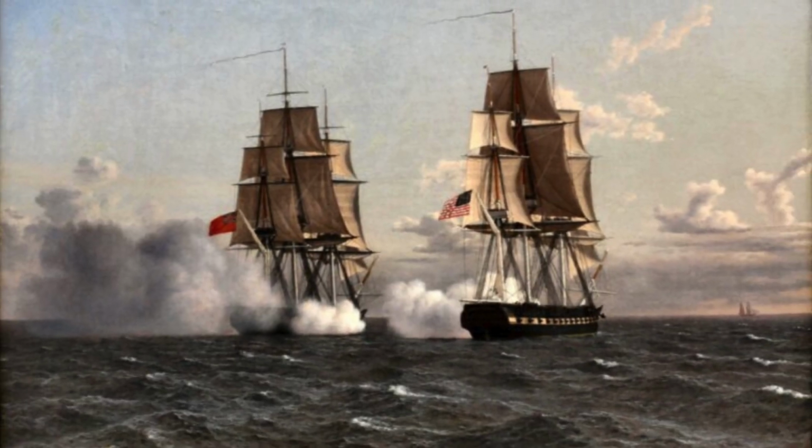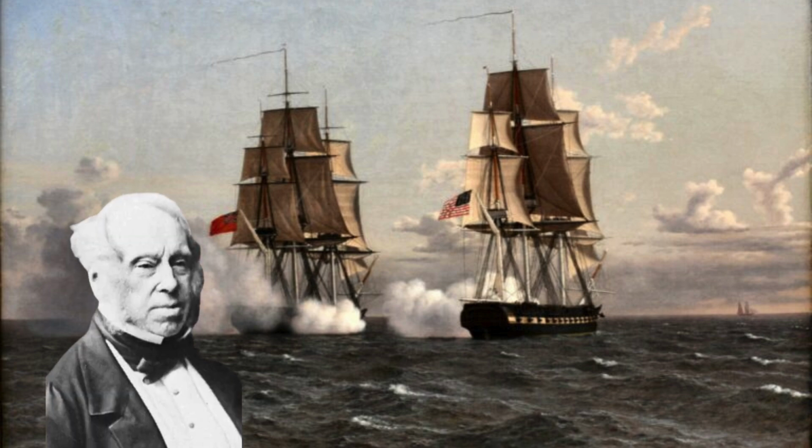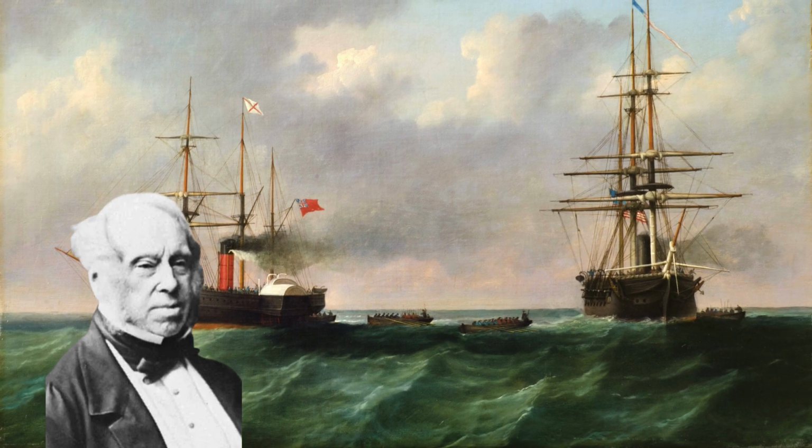Tensions reached a boiling point with the Trent Affair, where the Union Navy intercepted a British ship and seized 2 Confederate diplomats. England's Prime Minister Lord Palmerston was furious and demanded an apology, sending troops to Canada and halting shipments to the United States. Lincoln, recognizing the stakes, released the diplomats but avoided a public apology, diffusing a potential conflict.